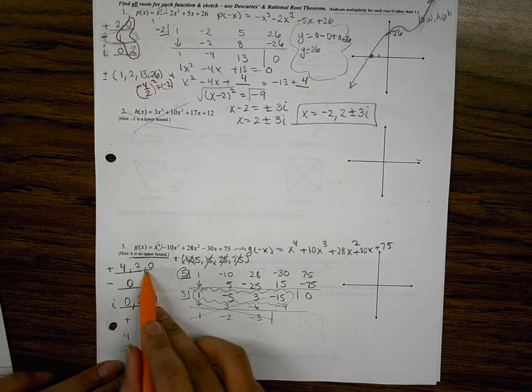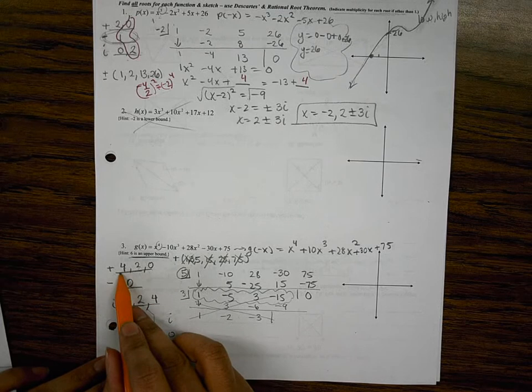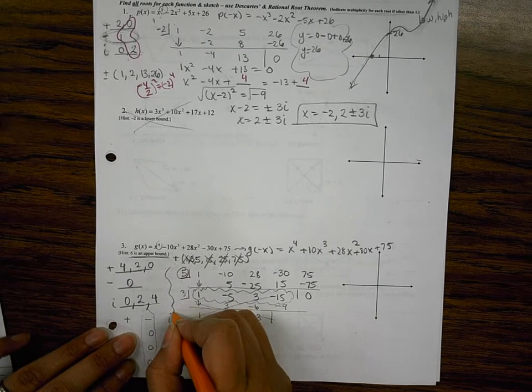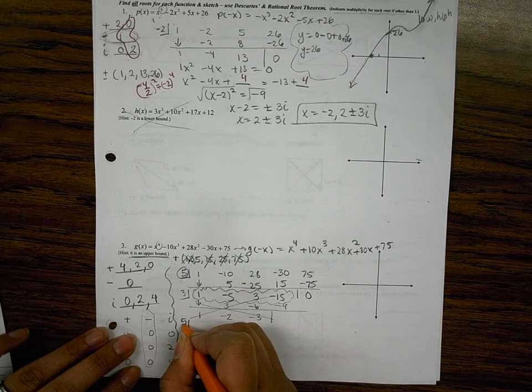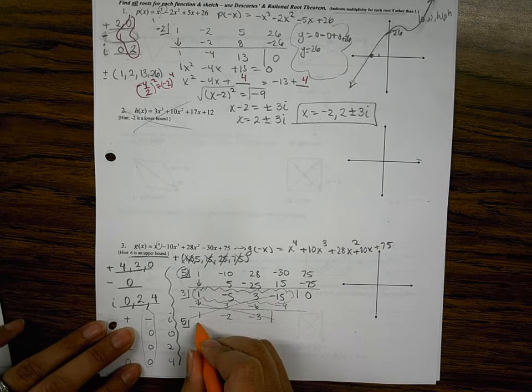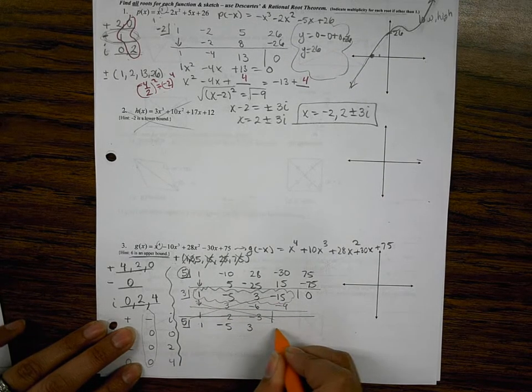What's going on? I have 5 as only one positive solution, but according to this, I have more. I don't have only one positive. It's either 0, 2, or 4. So what that means is, and we've talked about this in class and in notes, sometimes a number can be a double root. So that 5 might work again. So I'm going to go back to this set of numbers, the one I bubbled so I didn't lose it.